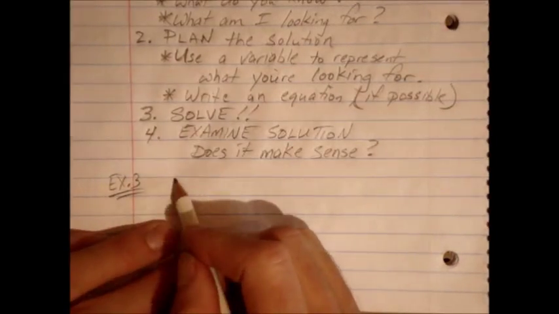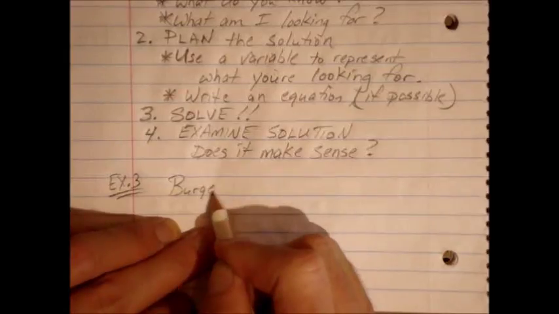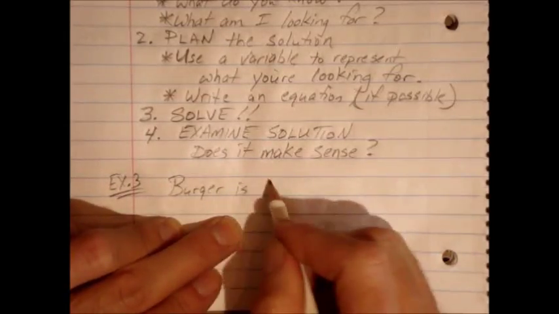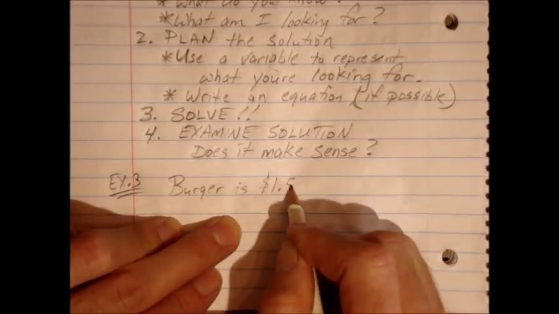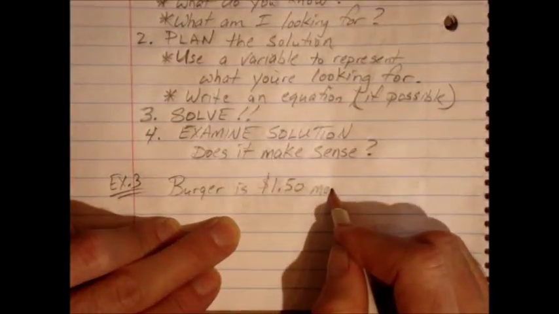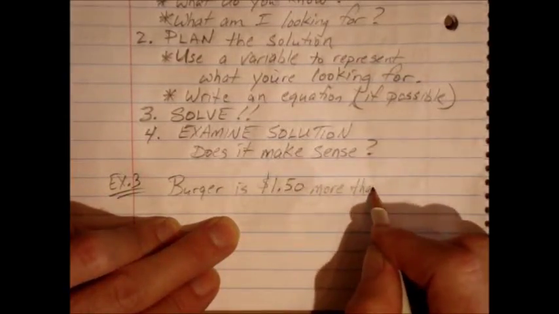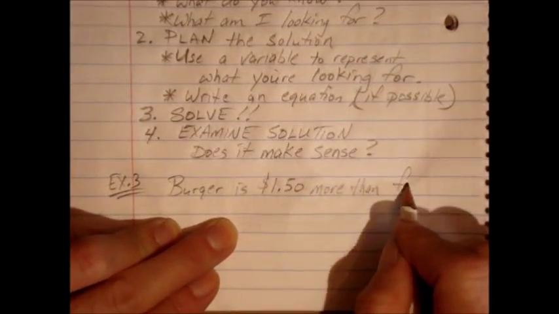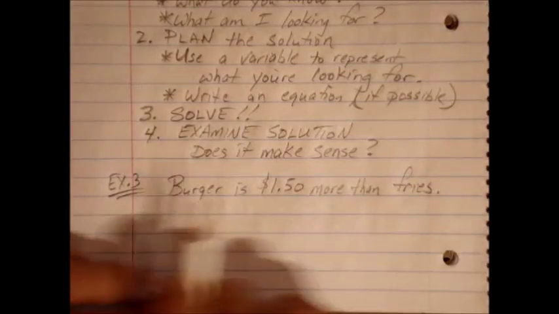So let's just say that a burger is $1.50 more than the French fries. Damn French fries. Okay?